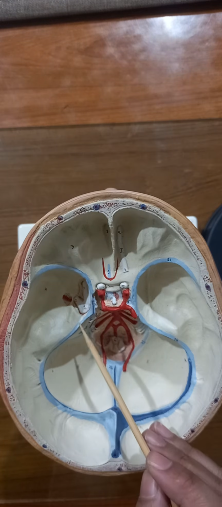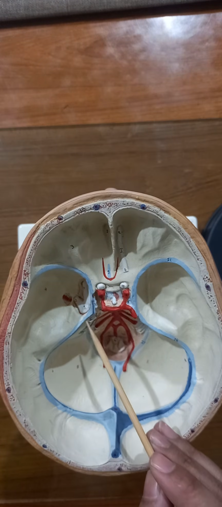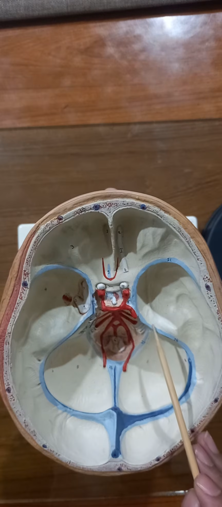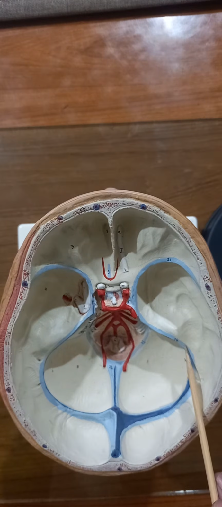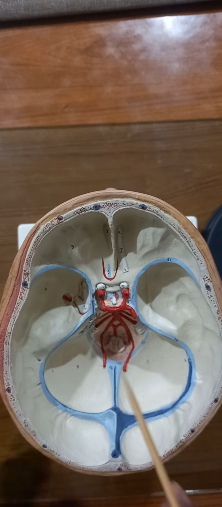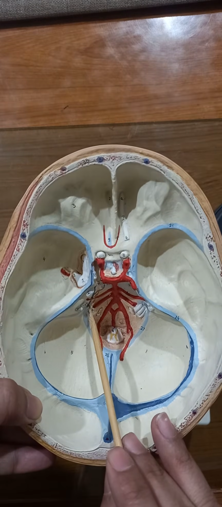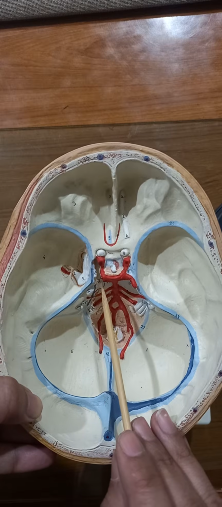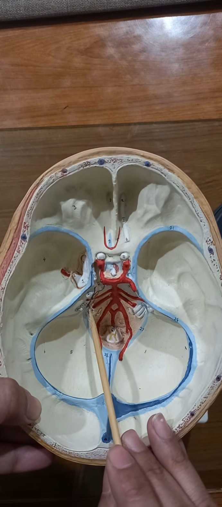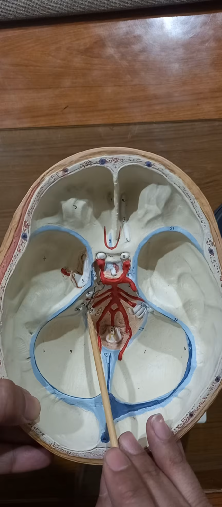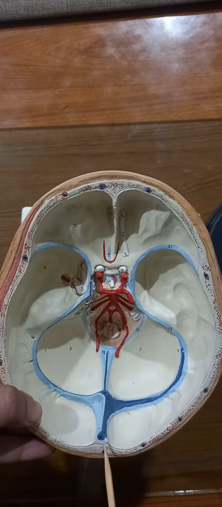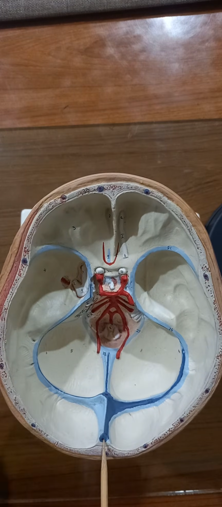Now on the superior border of the petrous part of temporal bone, this sinus and this sinus is the superior petrosal sinus, and then this is the inferior petrosal sinus that arises from the cavernous sinus, and then it goes into the jugular foramina.